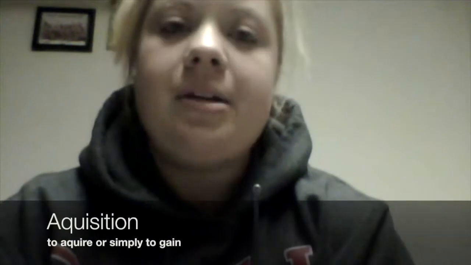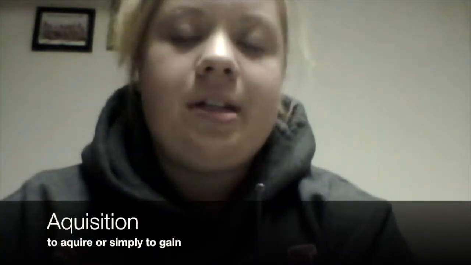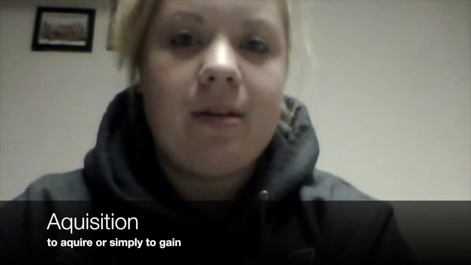There are a few factors in classical conditioning. Acquisition is one of them. To acquire is simply to gain. Acquisition in classical conditioning is the process of learning a conditioned response or behavior. In this experiment, that would be the dogs drooling when they hear the bell. They acquired the habit of drooling when the bell rang.